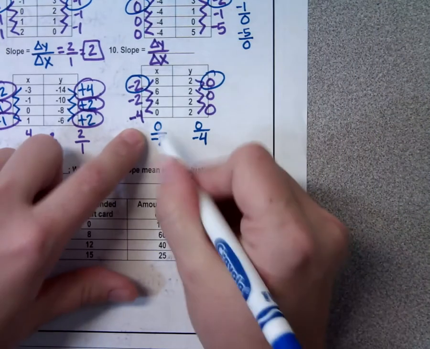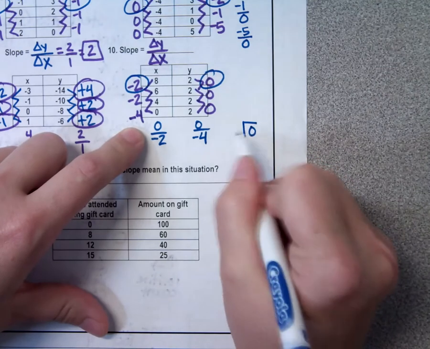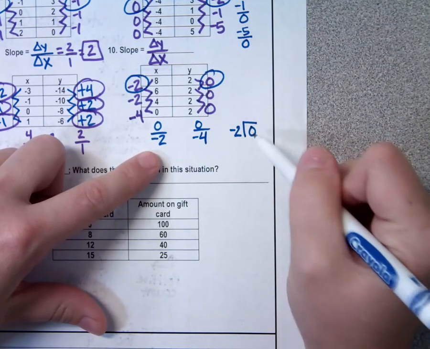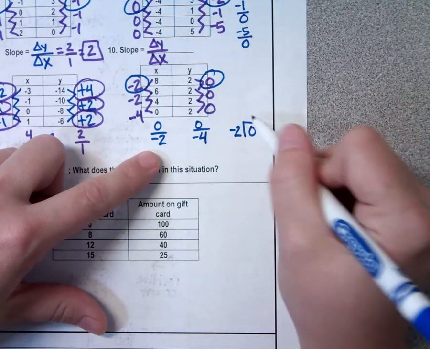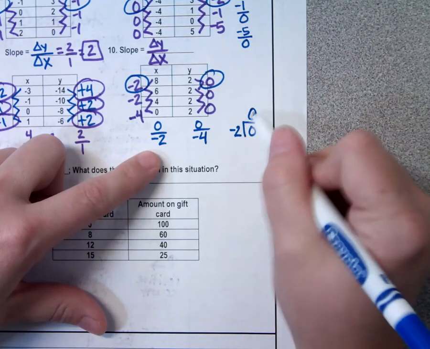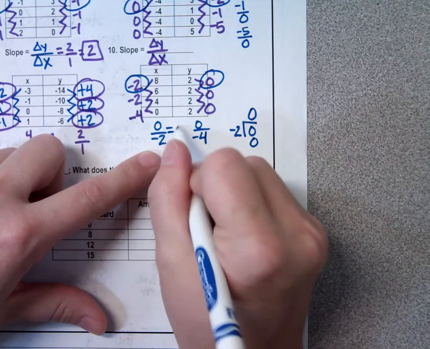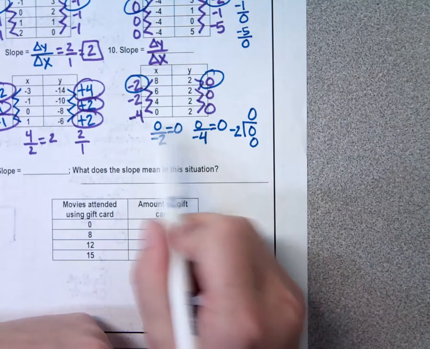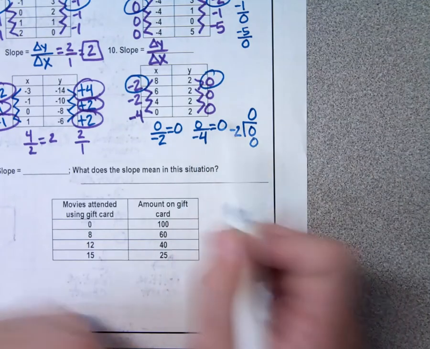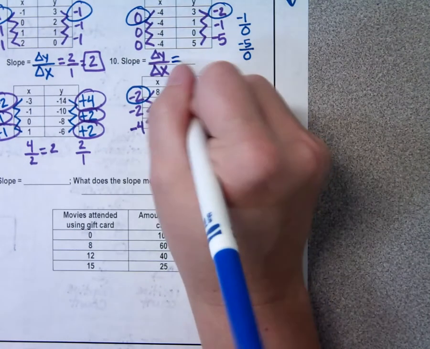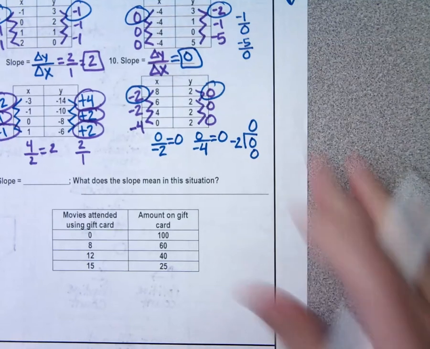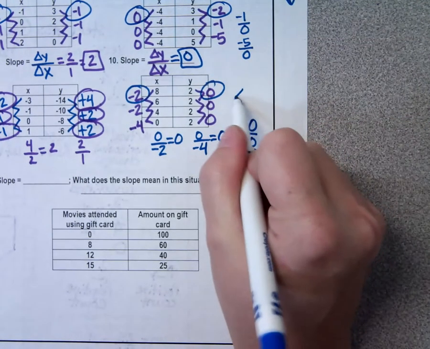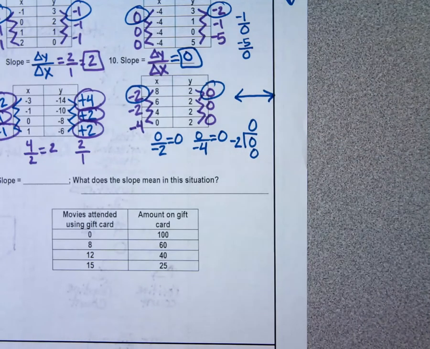So let's try this problem. 0 divided by negative 2. What could you multiply negative 2 with to get a 0? 0. Negative 2 times 0 is 0. So this has a value of 0, and this is going to have a value of 0. If 0 is in the numerator, the slope is always 0. So my slope is 0. Now, what does this line look like? If the slope is 0, it is a horizontal line. Very nice.